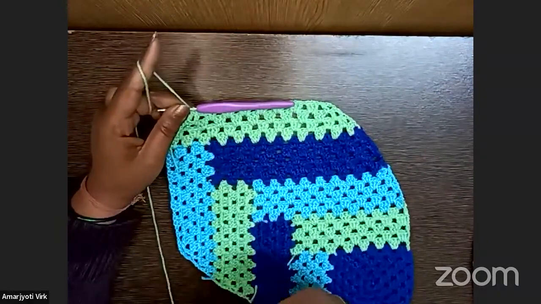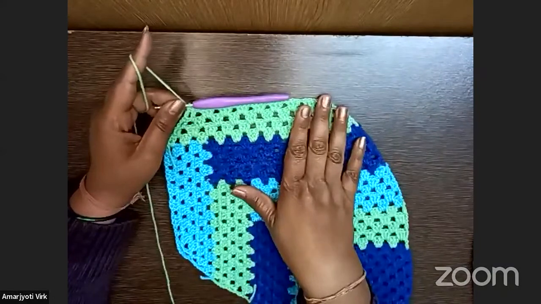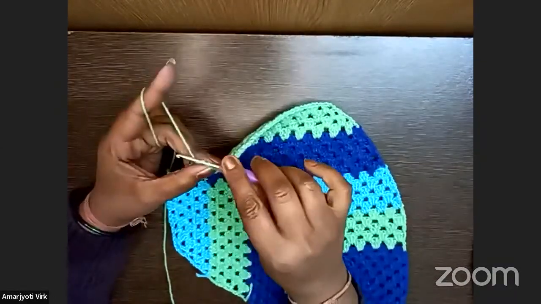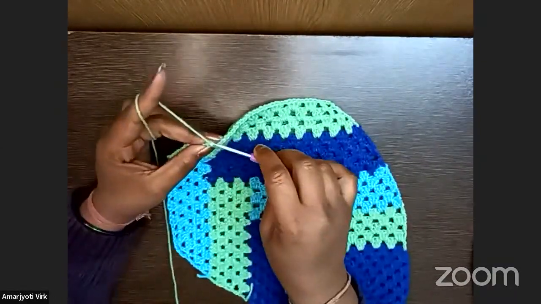Thank you. Okay, row number 5. Shall we start? This is the last row of your fish.